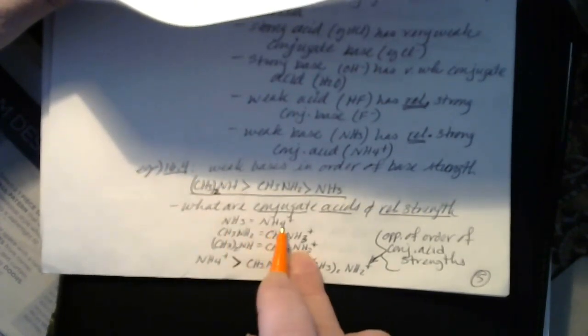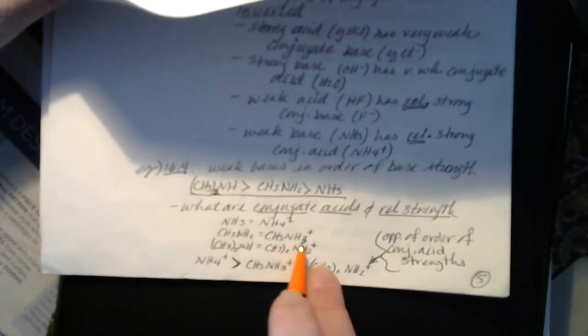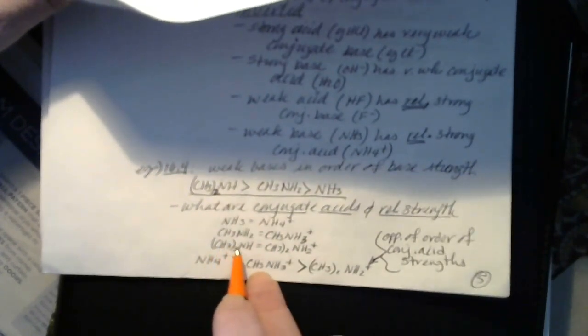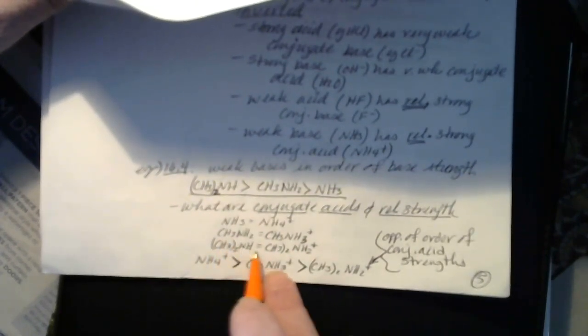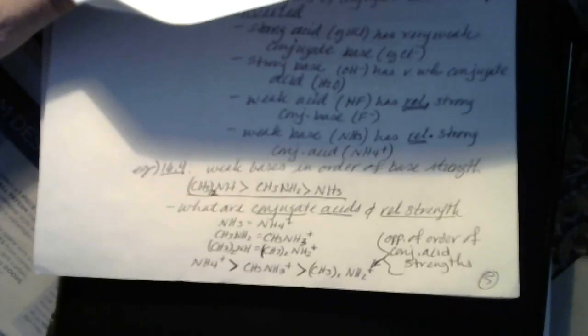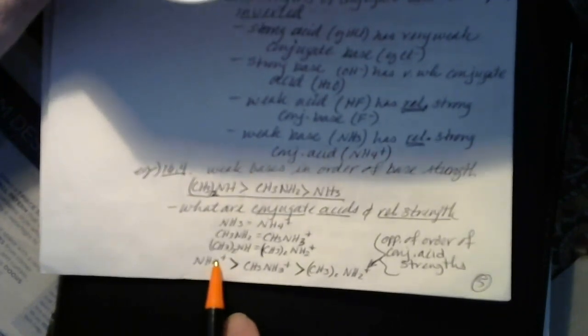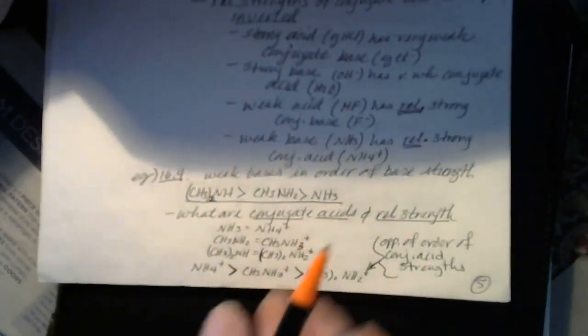So NH3 becomes NH4 plus, and CH3NH2 becomes CH3NH3 plus, and (CH3)2NH becomes (CH3)2NH2 plus. Okay. And notice that the order is indeed the opposite of what it was for the bases.